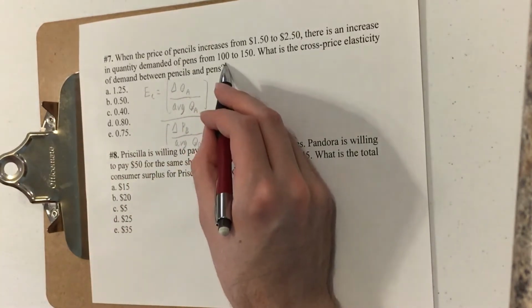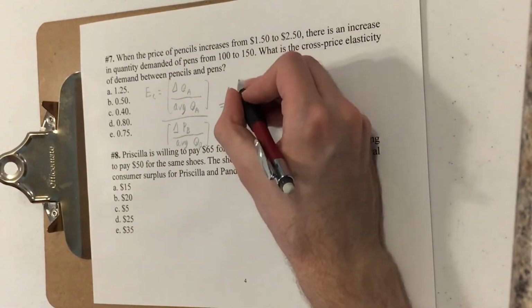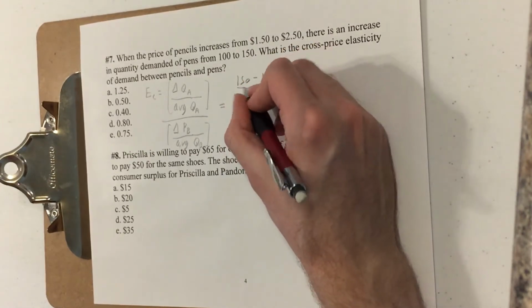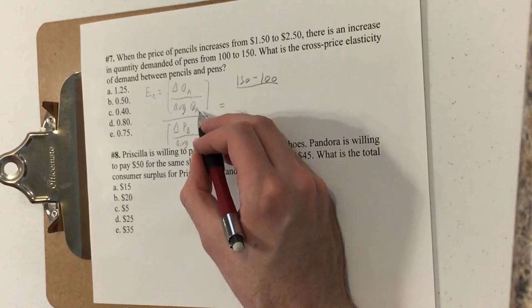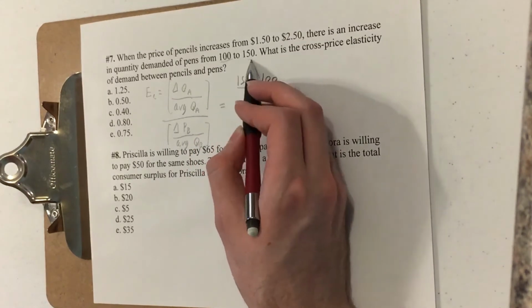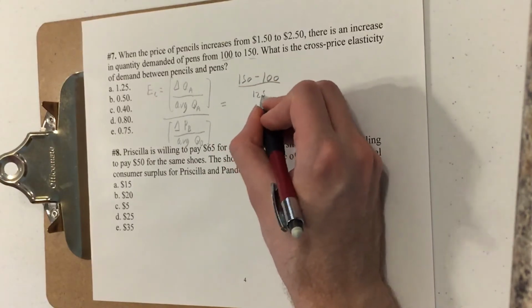So quantity went from 100 to 150. The average quantity would be the average of 100 and 150. So you average those two numbers together, you get 125.